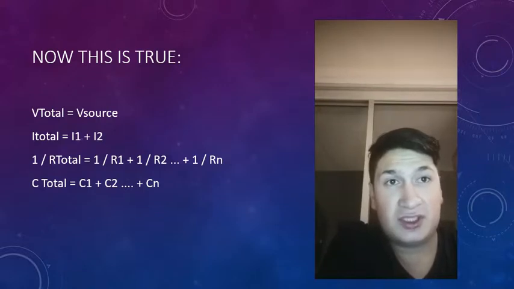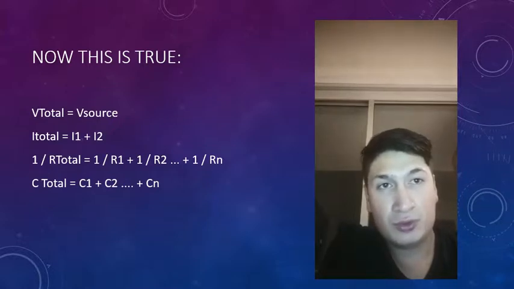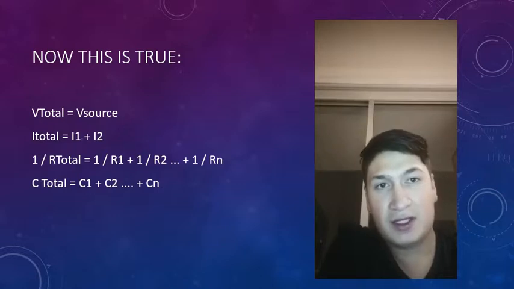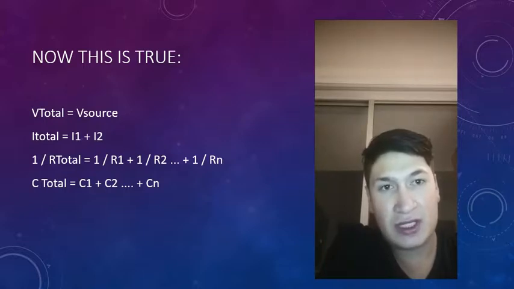Now, V total is equal to V source. The total voltage is equal to the voltage of the source, and I total is equal to I1 plus I2.